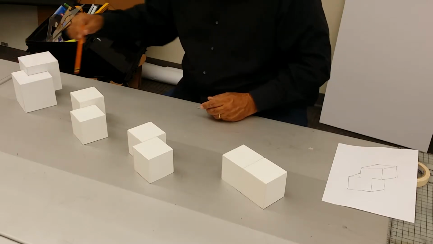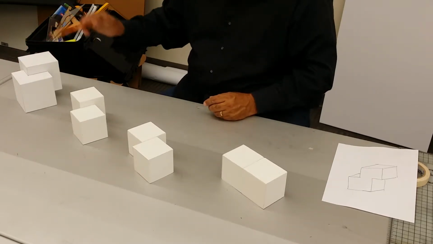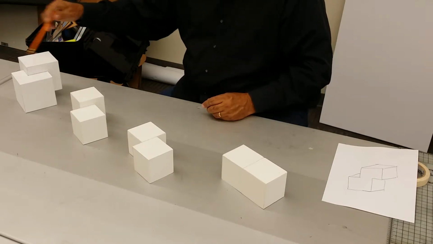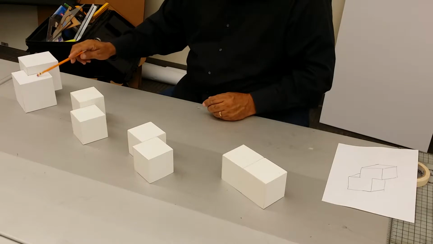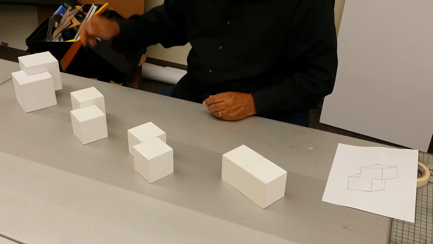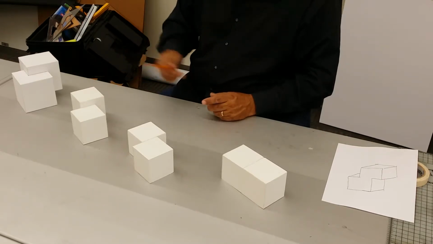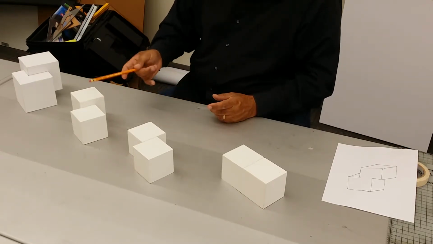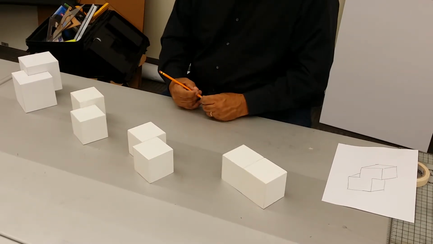This one, however, creates a condition where the two distinct original volumes now become one volume. When you're standing inside of this cube, you can clearly see the inside of this one because there's a hole between the two. In this particular scenario, you can't. This one keeps each of the elements distinct one from the other.